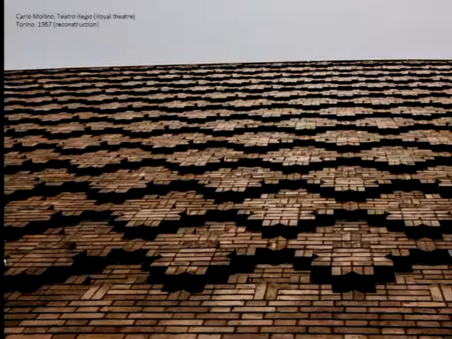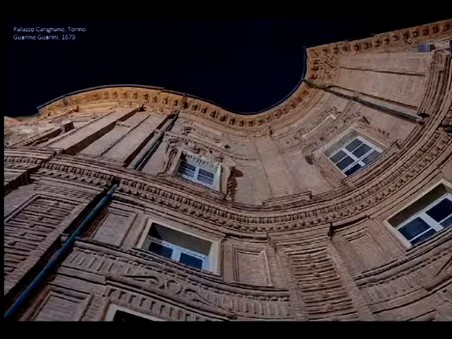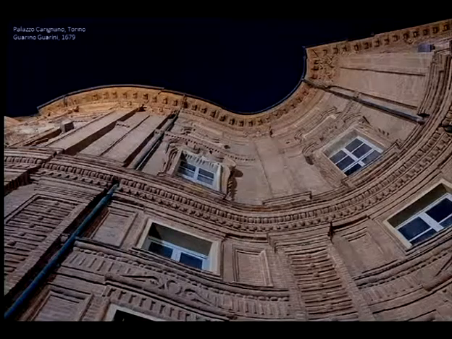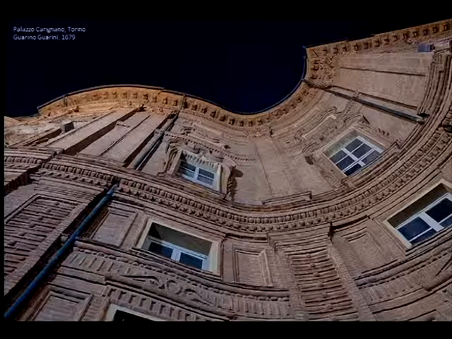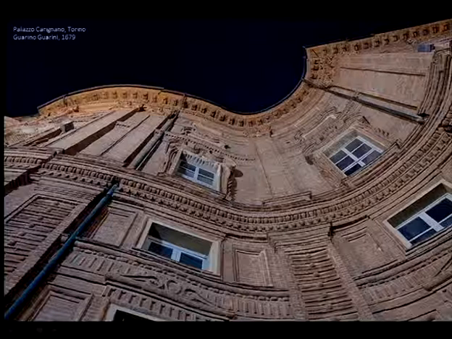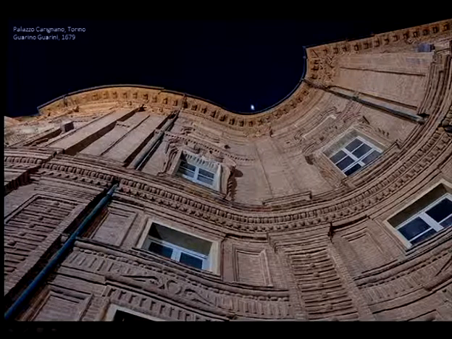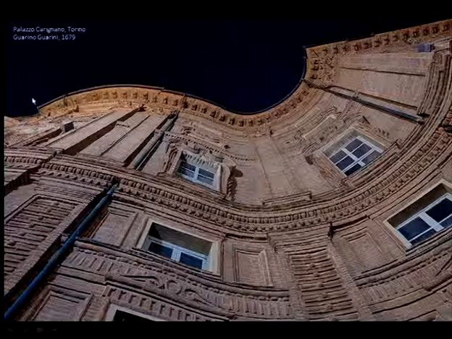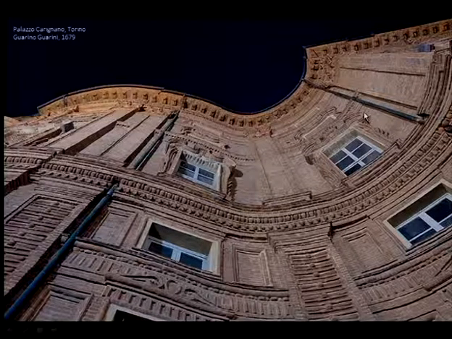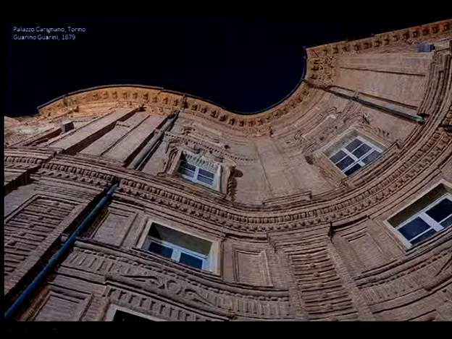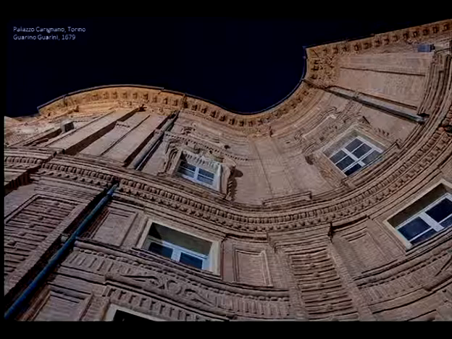And especially the north of Italy, again, is another part in which masonry is used a lot, everywhere. And you see that the heritage that Mollino was looking at was this Palazzo Carignano, the old parliament of Italy, in which Guarino Guarini used several types of ornaments. So that was the reference that he was looking at.